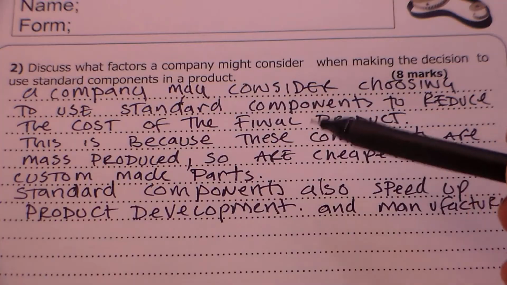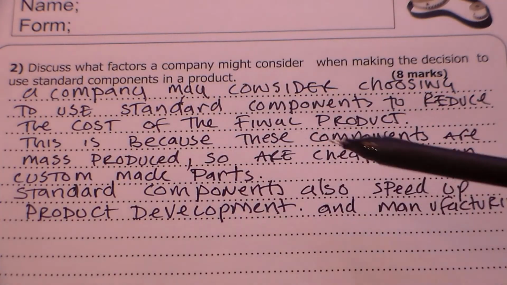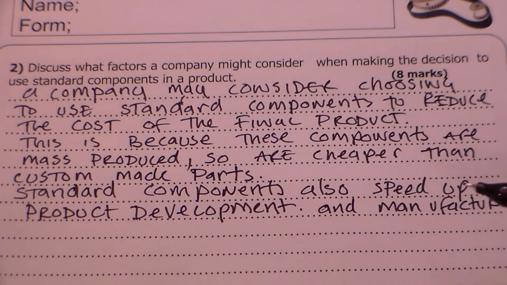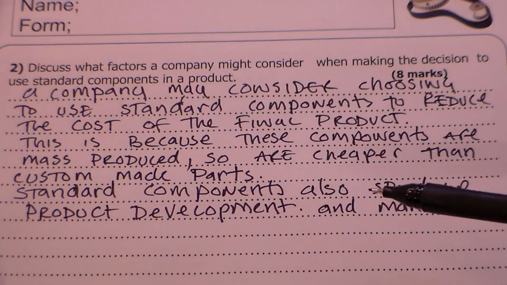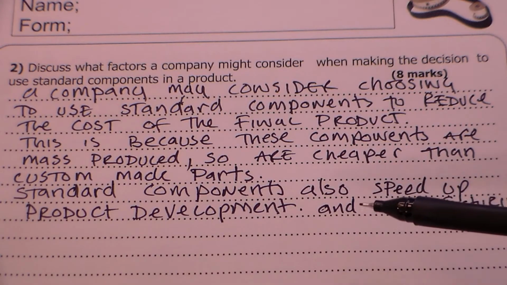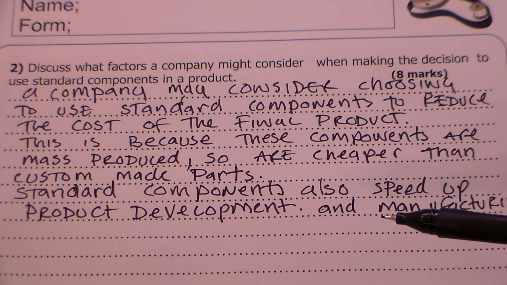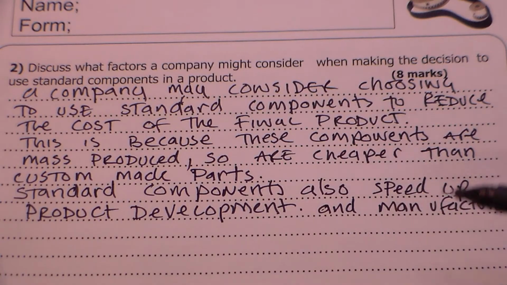We're now saying that standard components also speed up product development and manufacturing. The company making the product, something like a cordless drill for example, buys in the electric motor, so they don't have to do the development work on that motor. They know it's going to come and it's going to work, so it speeds up the product development and the manufacturing process.